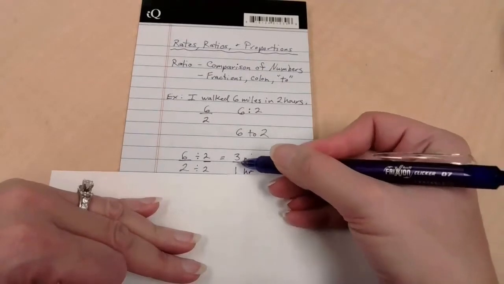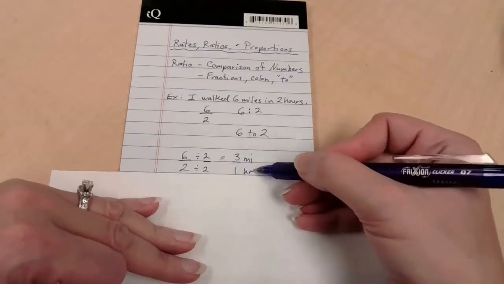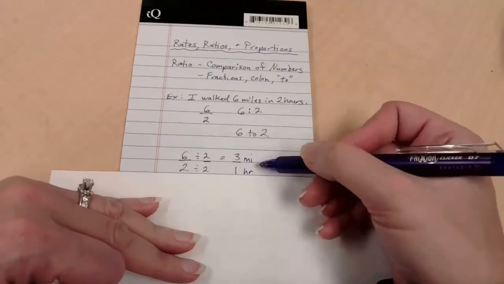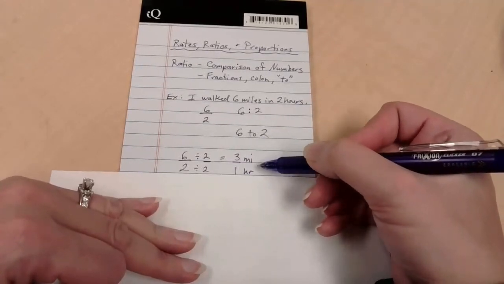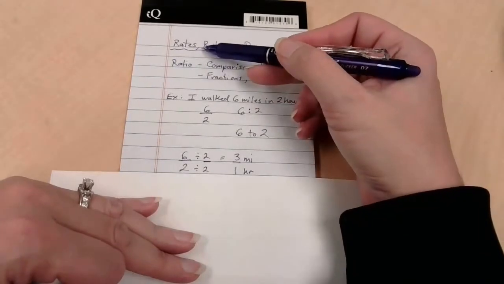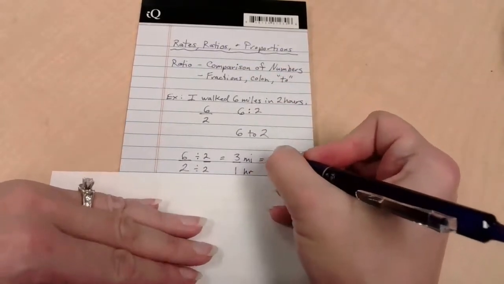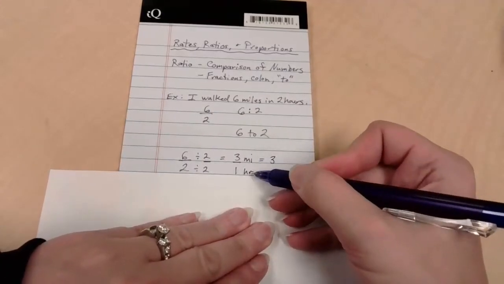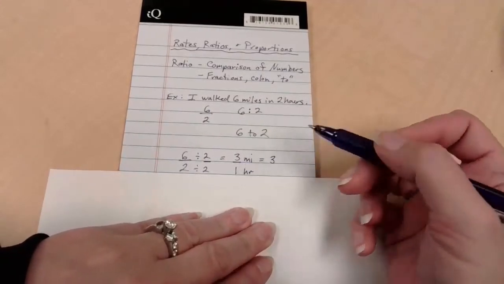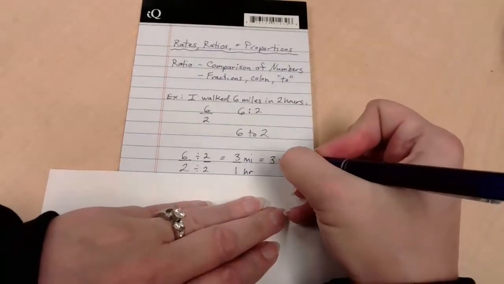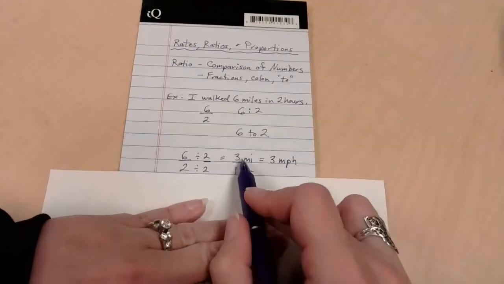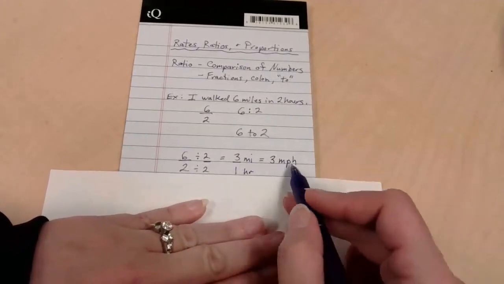And now all of a sudden, because I've reduced it, I've got a 1 in my denominator, and because I have units, now we go beyond just calling this a ratio, although it is still a ratio, but we also call it a rate. This just really says that I'm walking 3, do you know how that goes together? Miles over hours. What's a word that means division? Miles per hour. 3 miles per hour. So per indicates the division, the comparison between those two.